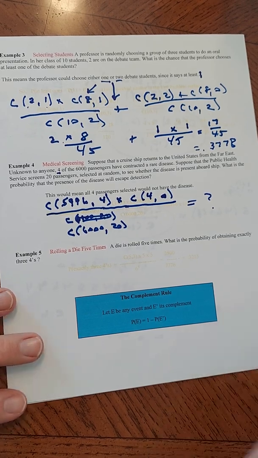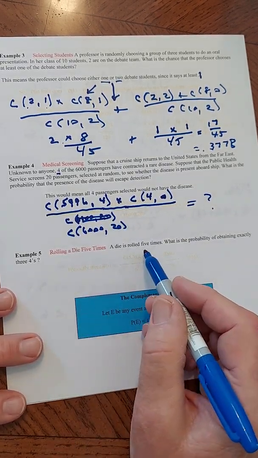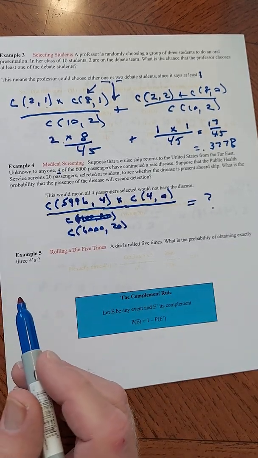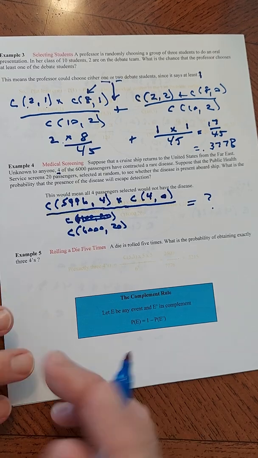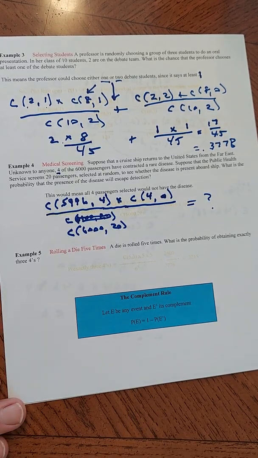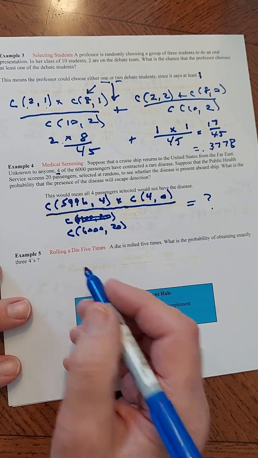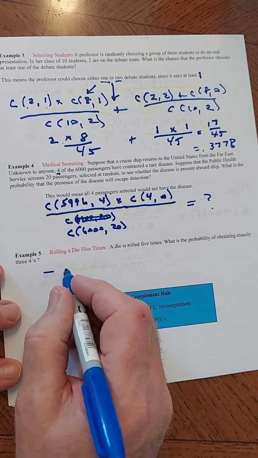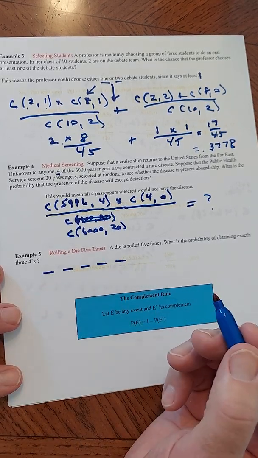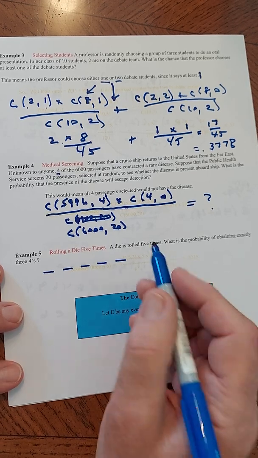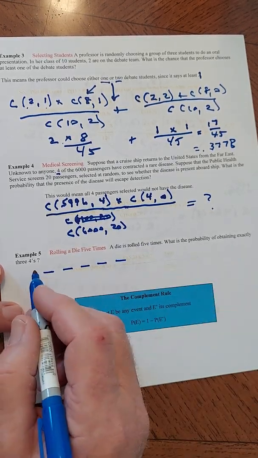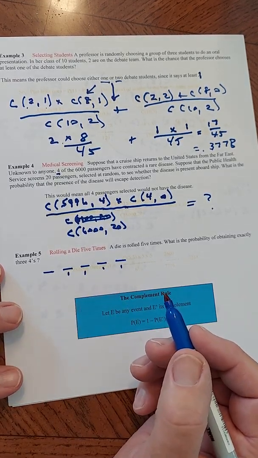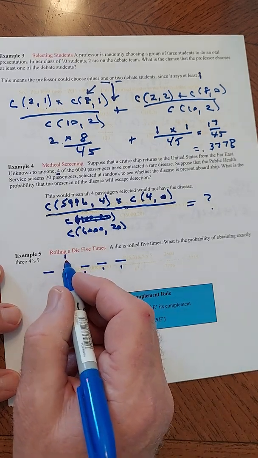Okay, example 5. Rolling a die 5 times. A die is rolled 5 times. What's the probability of obtaining exactly 3/4? Okay, so just try to imagine, we're going to do this 5 times. 1, 2, 3, 4, 5. So out of the 5 times, we want exactly 4 of them. Now let's just say those guys are the 4. So the probability of getting a 5 is 1/6.